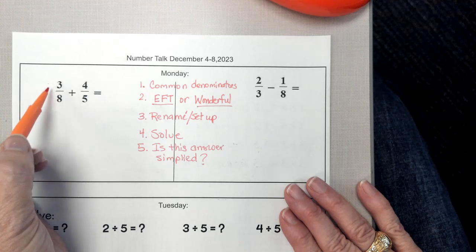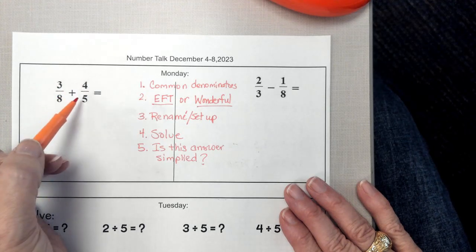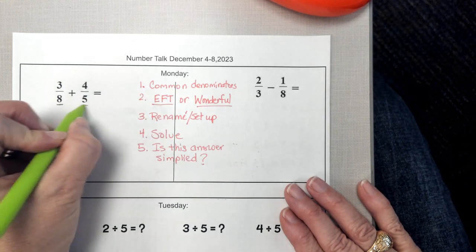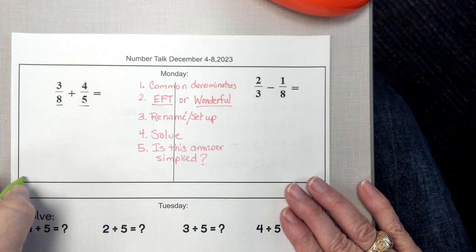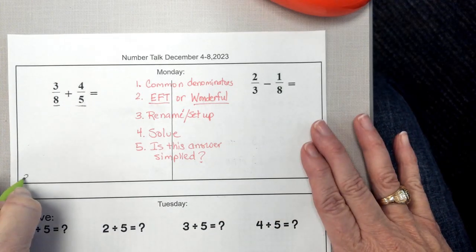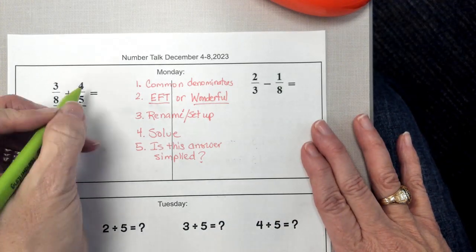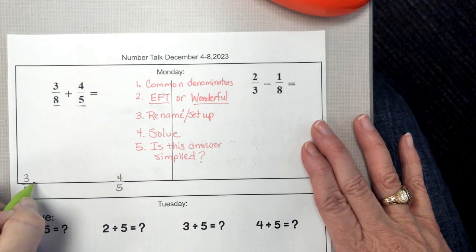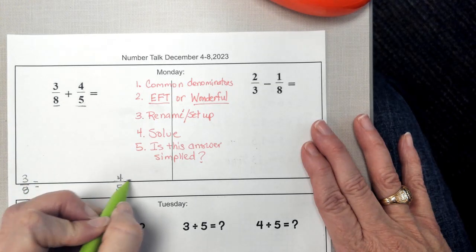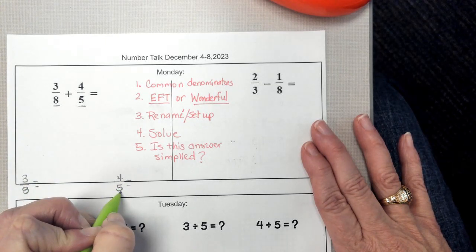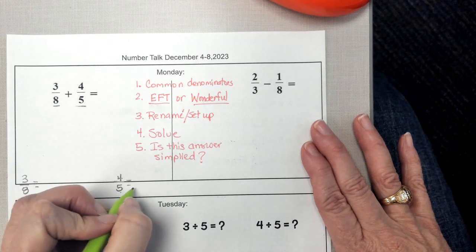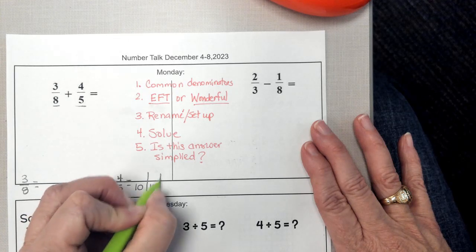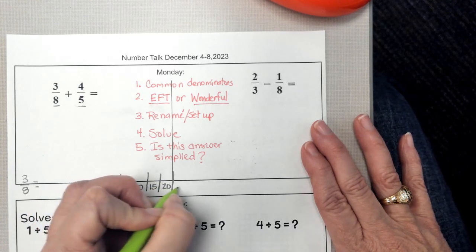Alright, so when I first see 3/8 plus 4/5, I notice that I do not have common denominators. So one thing I might want to do is use the space down here as provided, 3/8 and 4/5, and use that to make an eight. So I'm going to start with my smaller denominator amount, which would be 5, and I'm going to skip count by 5. 10, 15, 20, 25.